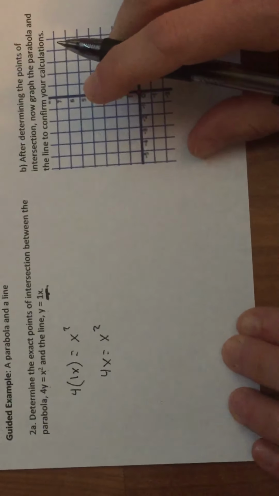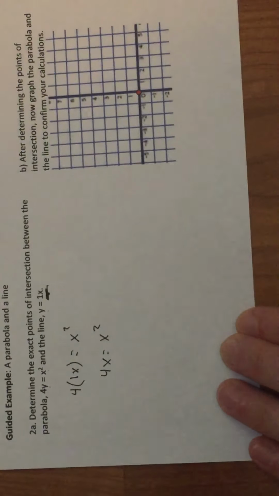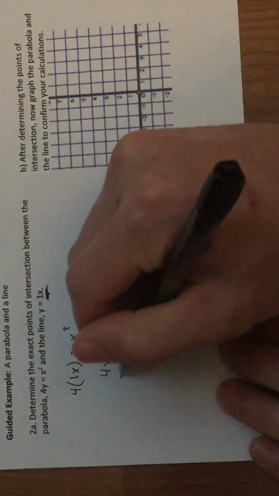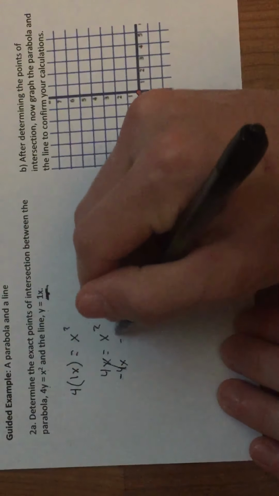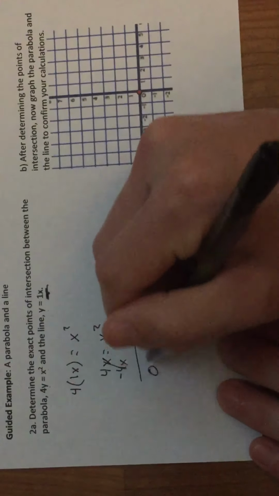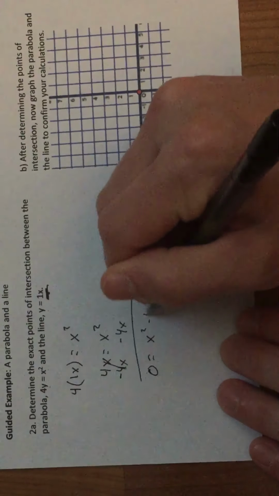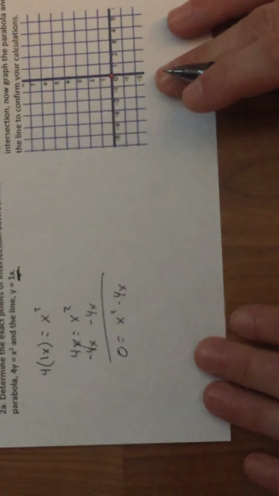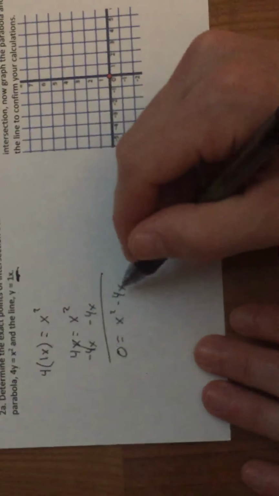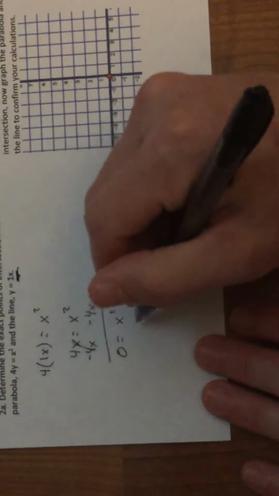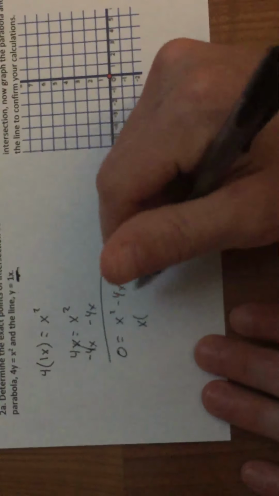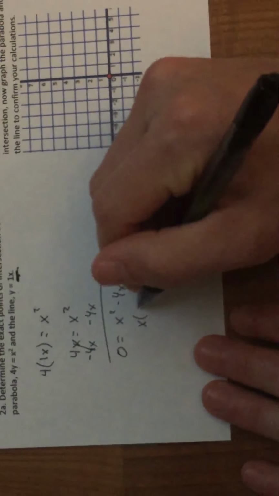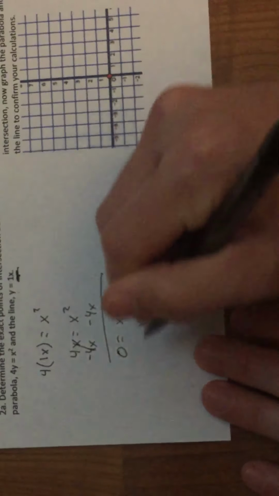Remember your rules from Algebra 1. You can't square root or anything like that right now. We're going to minus 4x. We have 0 equals x squared minus 4x. From there, we're going to factor and solve. Notice the GCF that we have here. We can take out an x from each side. From this side, x minus 4.